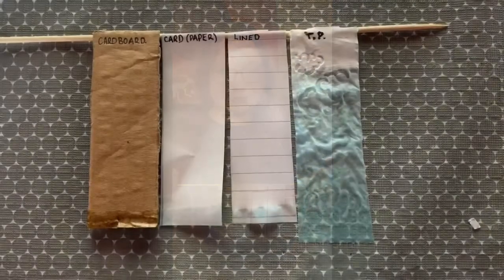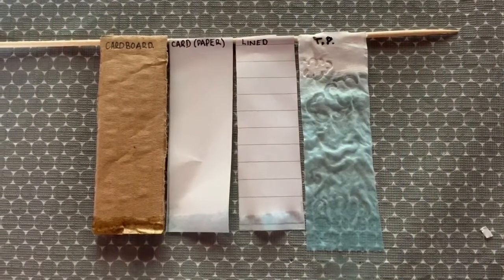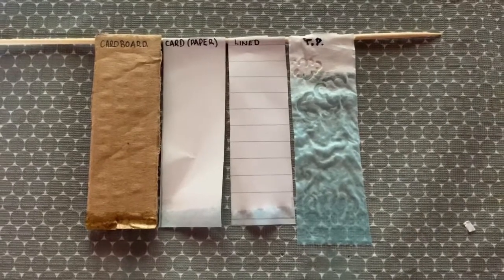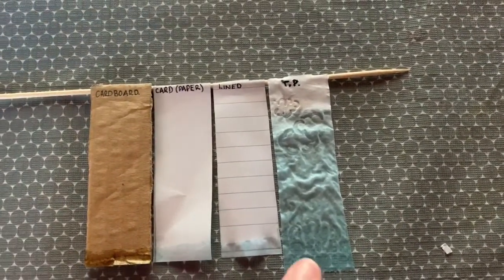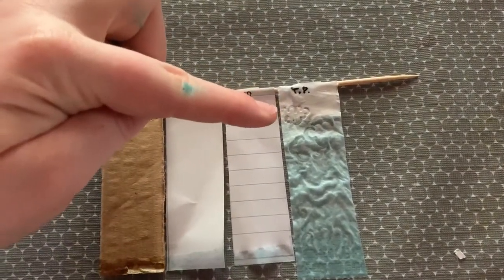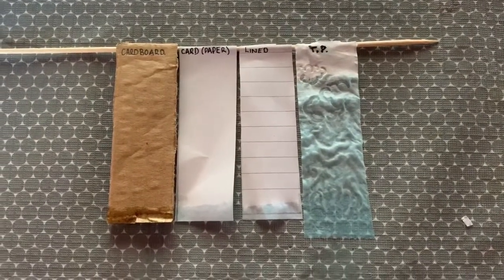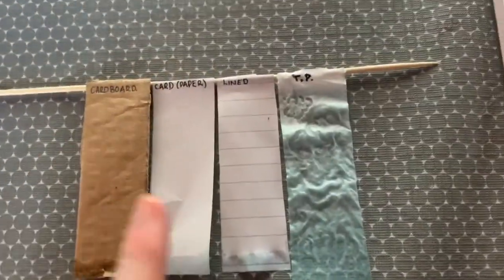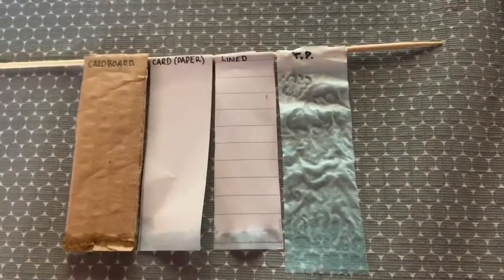As you can see, each piece of paper has different amounts of water that they've soaked up. So we can see that the water's travelled not as far on these 3, but on the toilet paper, it's travelled all the way up here. Now I'm going to measure it so we can get more accurate results. I've measured each one of my 4 pieces of paper and how far the water has travelled up each one. And this is what I have found.